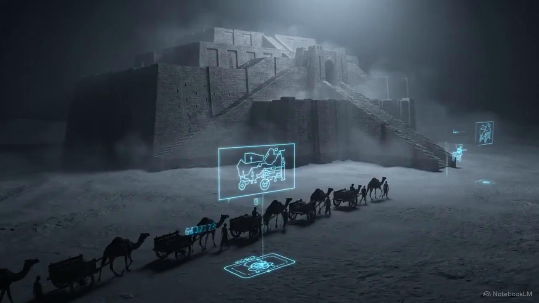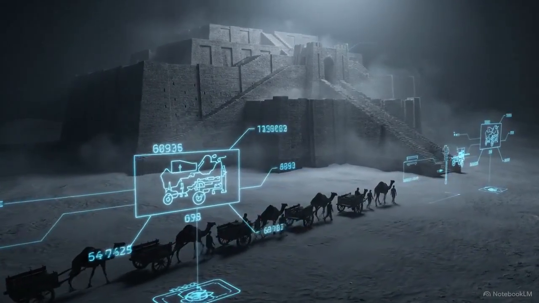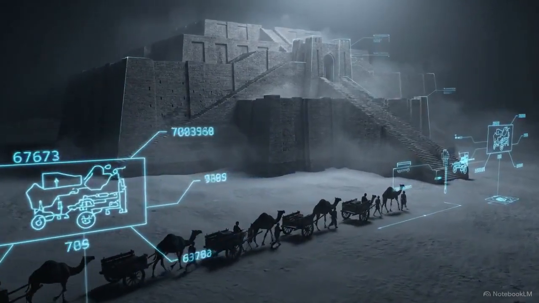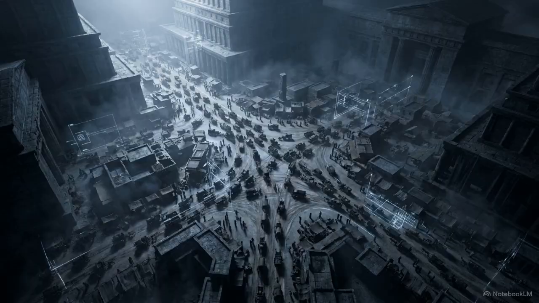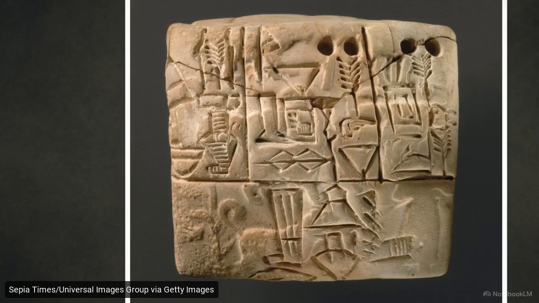As ancient Sumerian and Babylonian commerce expanded, merchants had to track massive caravans and coordinate vast grain distributions. The sheer volume of this trade soon outpaced the limits of human memory and finger counting. These civilizations needed a way to physically store data outside their own minds.